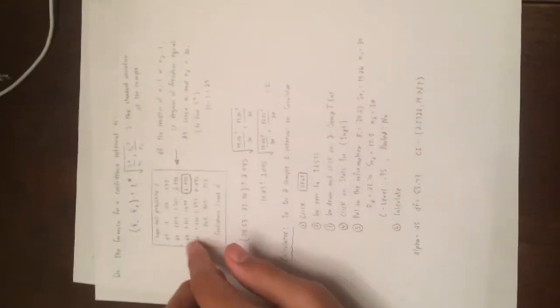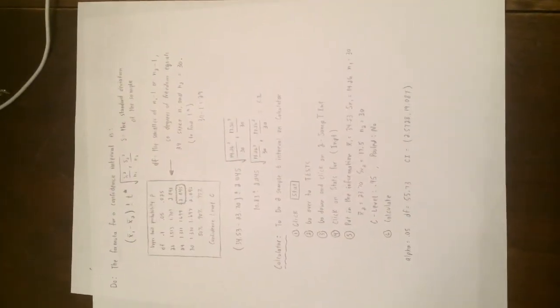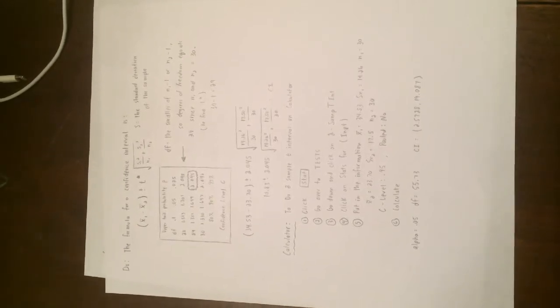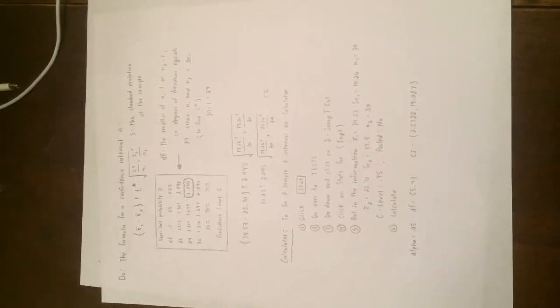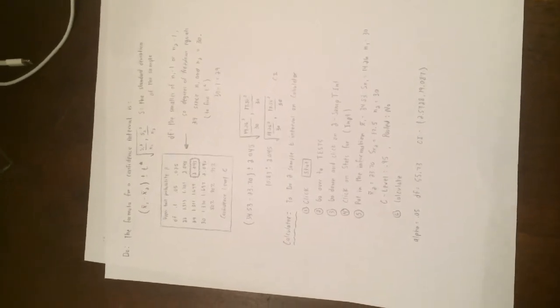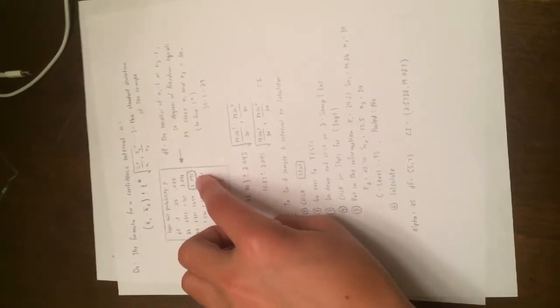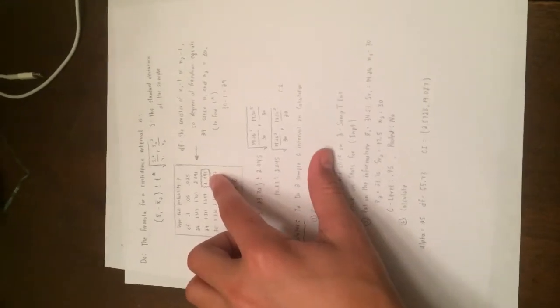This is the do part of the state, plan, do, conclude problem. The formula for a confidence interval is right here. Remember, s is the standard deviation of the sample. We have all the information except the t-star, and to find the t-star, we go to the confidence level C page in your booklet. You need to know your degrees of freedom and your confidence level. Our degrees of freedom is 29, and our confidence level is 95%, which gives us a t-star of 2.045.